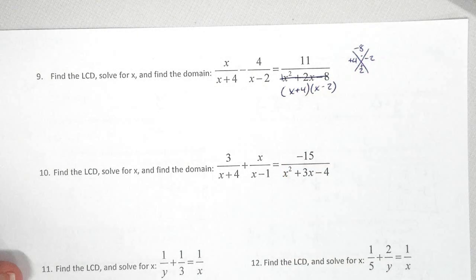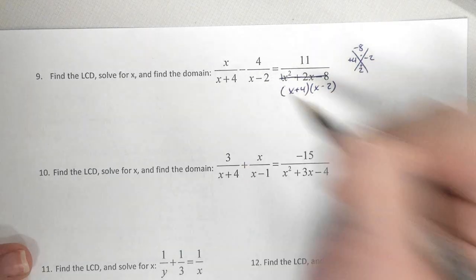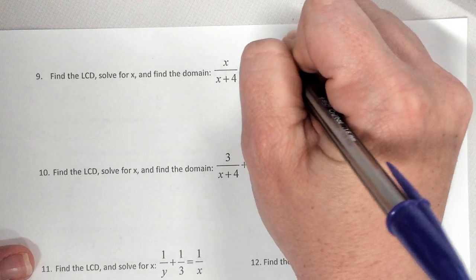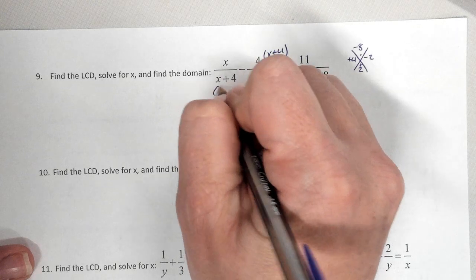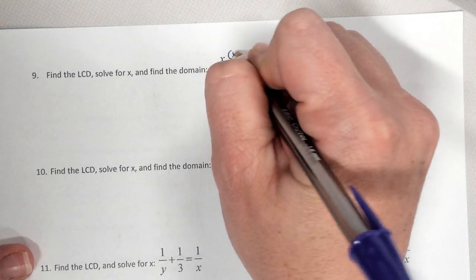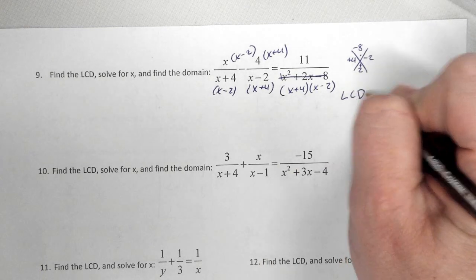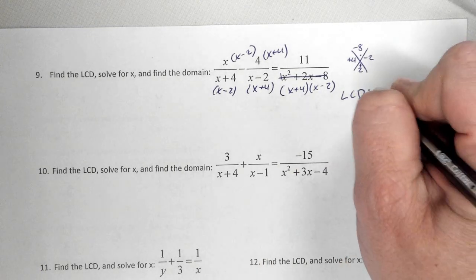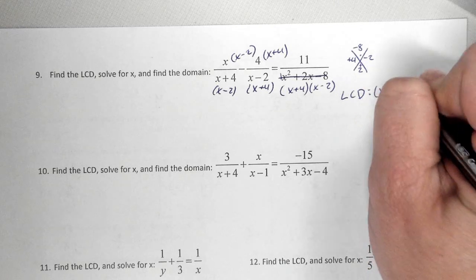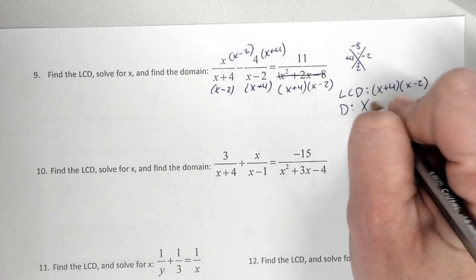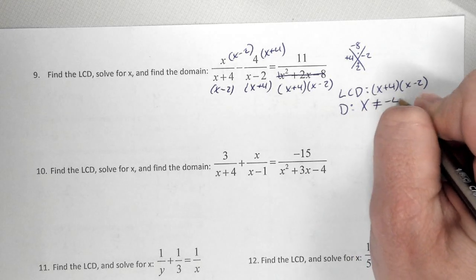So this one already has the x minus 2, but needs the x plus 4, top and bottom. This one has the x plus 4, but needs the x minus 2, top and bottom. And now all my denominators match. So my LCD, because it says find LCD, is x plus 4, x minus 2. Therefore, my domain, x cannot be negative 4 or positive 2.